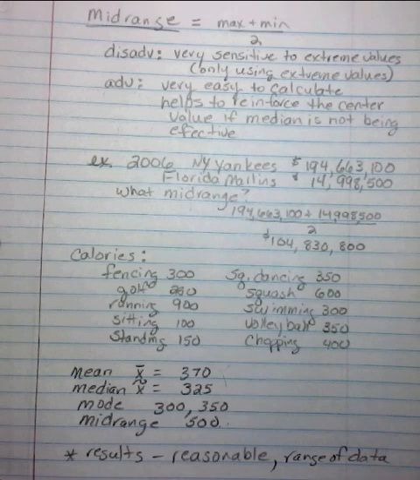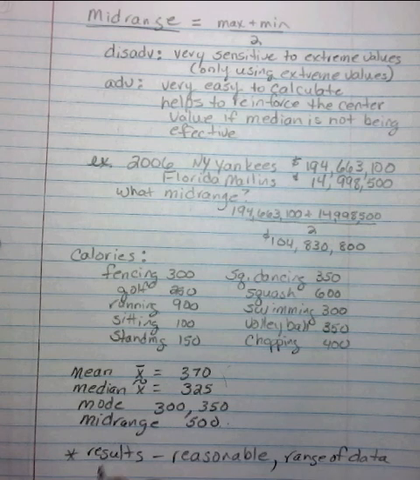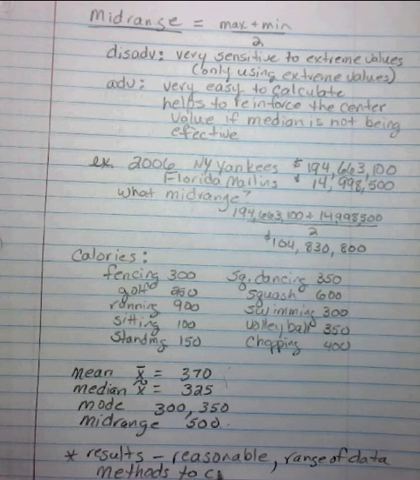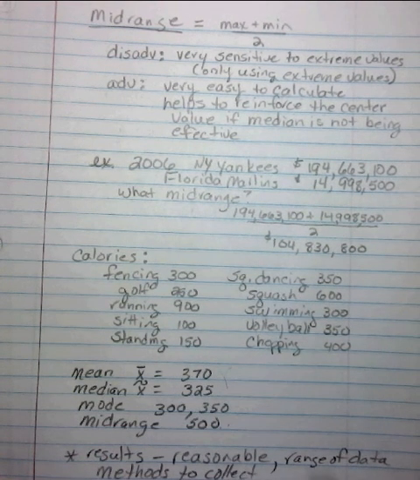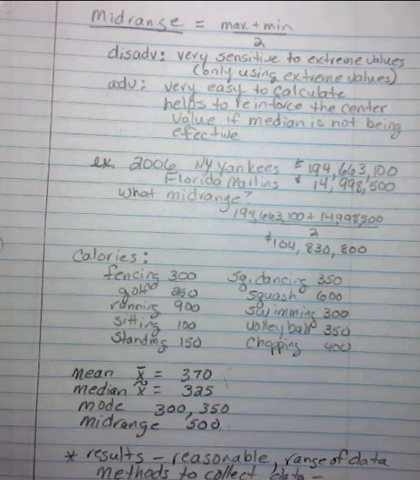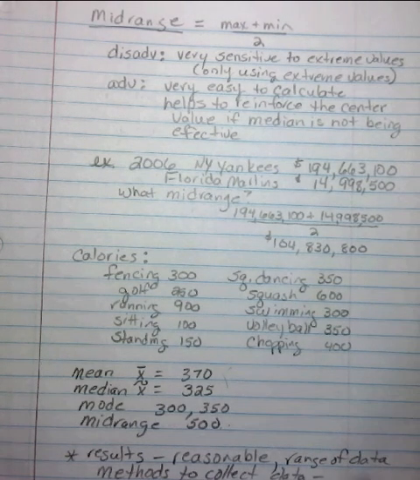Are they reliable? Another thing to think about is the methods that were used to collect the data. We've talked about that from our last lesson, whether it was reliable or not, and that does affect your calculations. If the method to obtain the data was unreliable, then it makes your calculations unreliable.